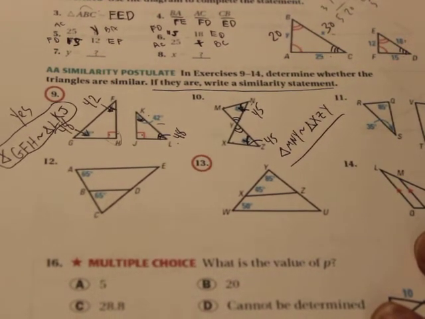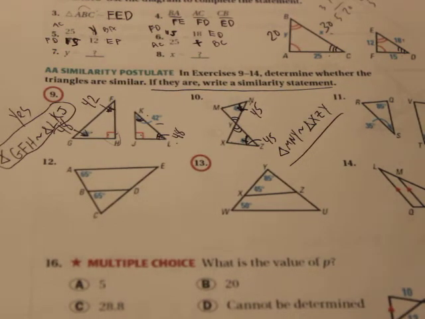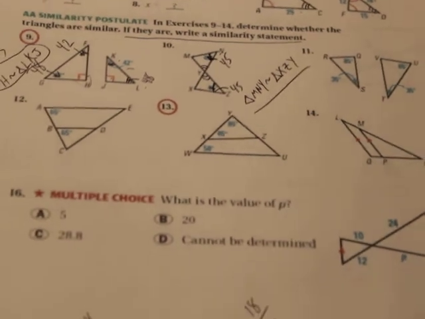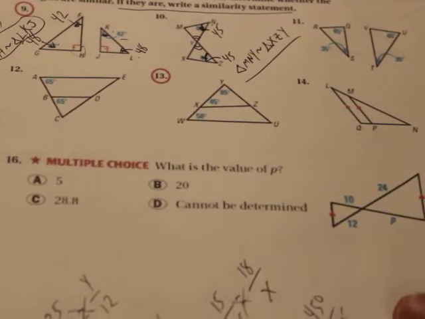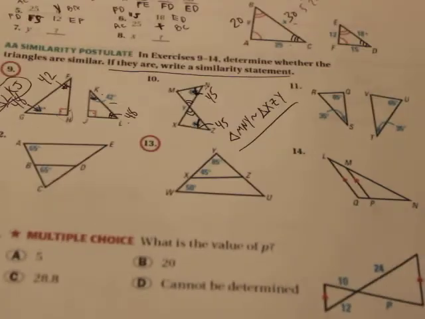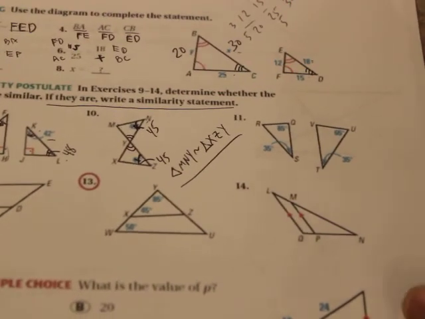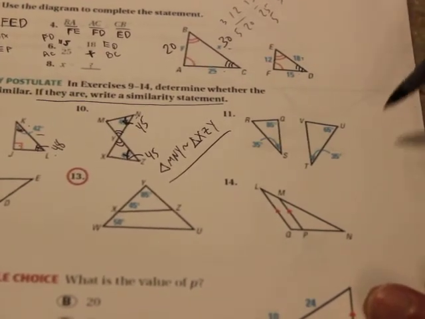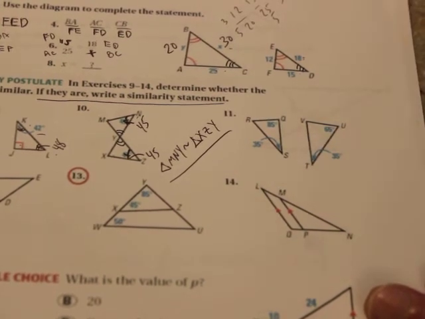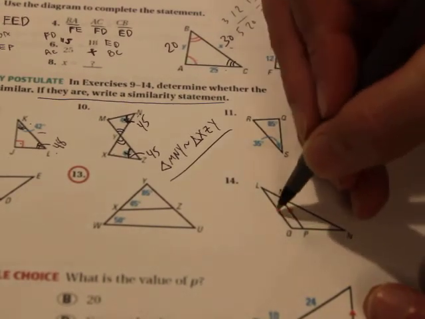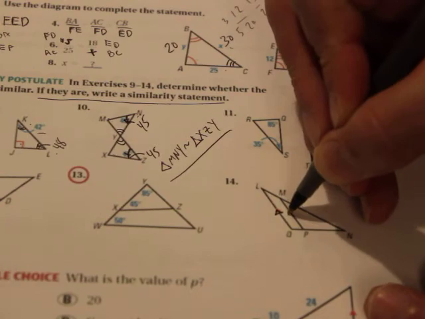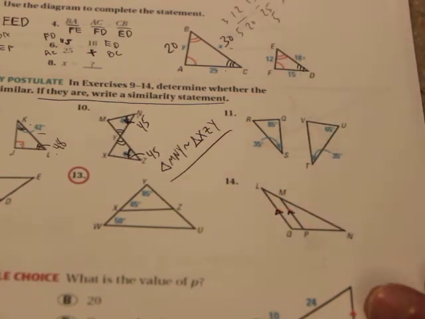All right. What about, let's skip down to number 16 now, because I want to talk about these markings here, because some people have been confusing these. This kind of makes me worry because we talk about parallel lines. These red arrows here are parallel lines, and parallel lines give me congruent angles.